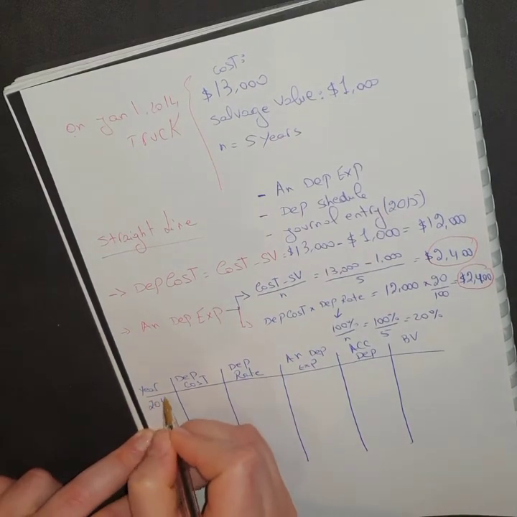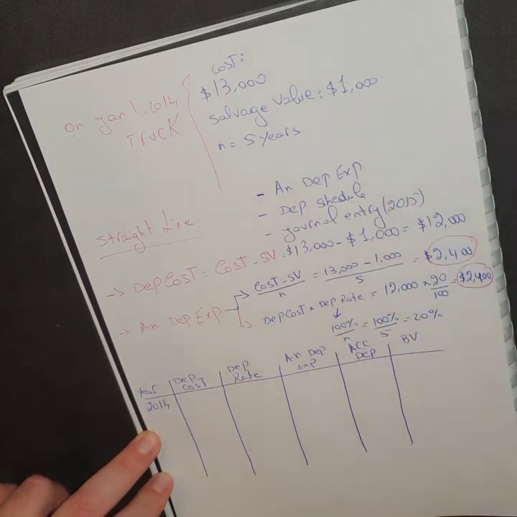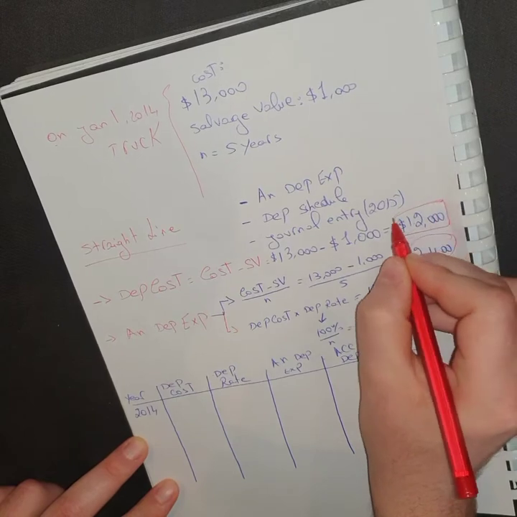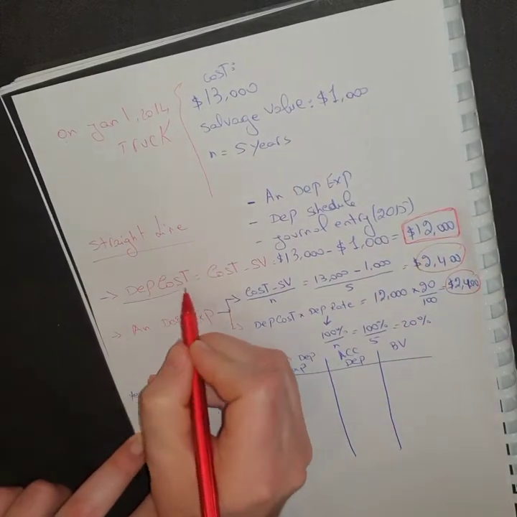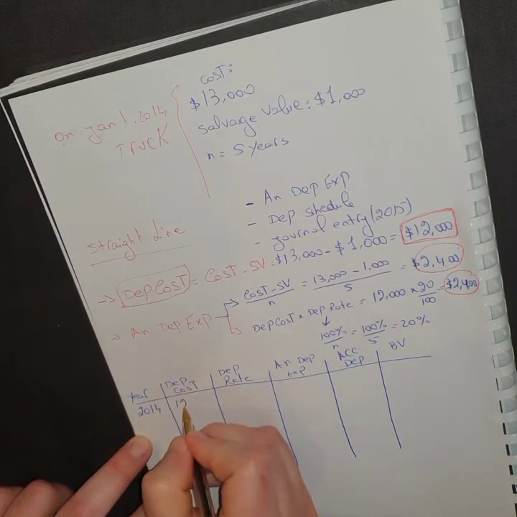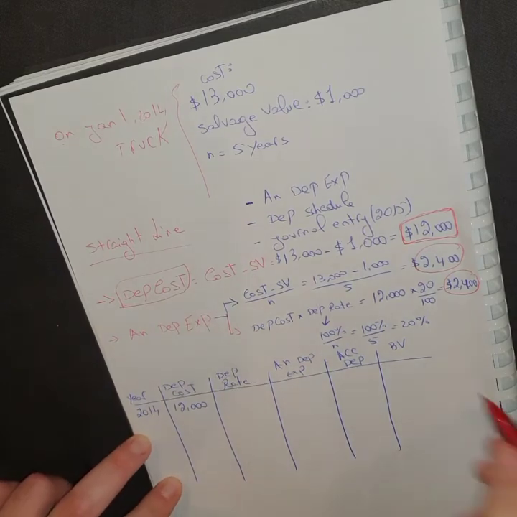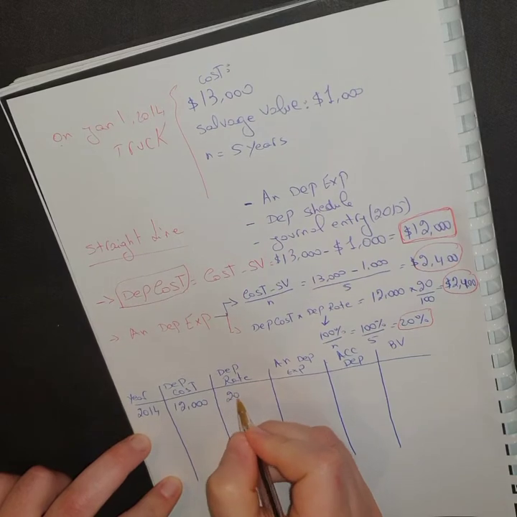So 2014. The depreciable cost is 12,000 and it will remain 12,000 for every year. The depreciation rate is 20% and it will remain 20% for all years.